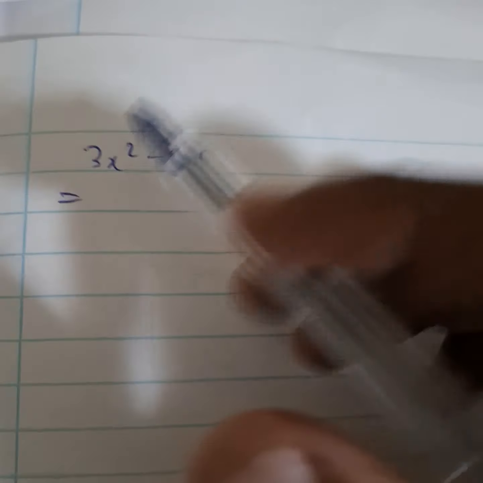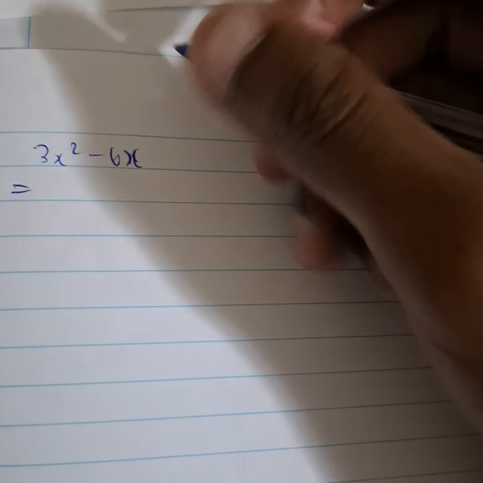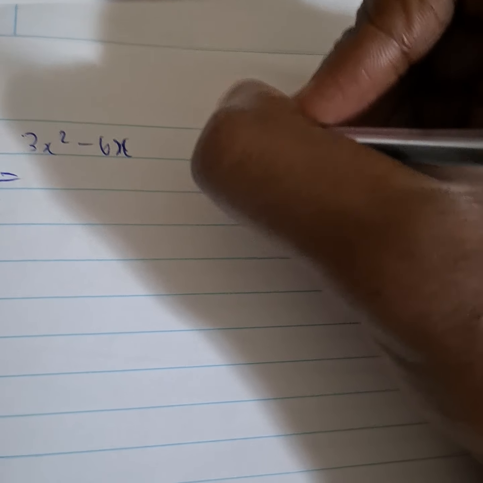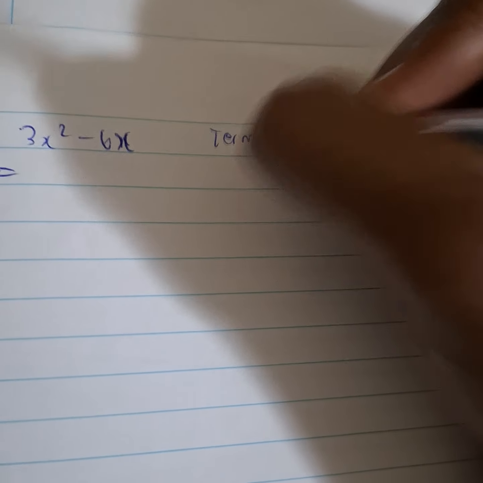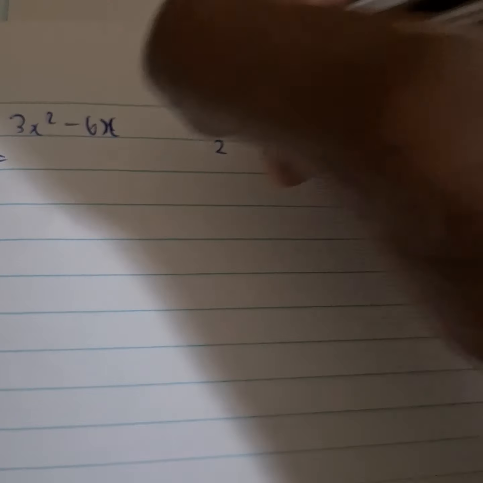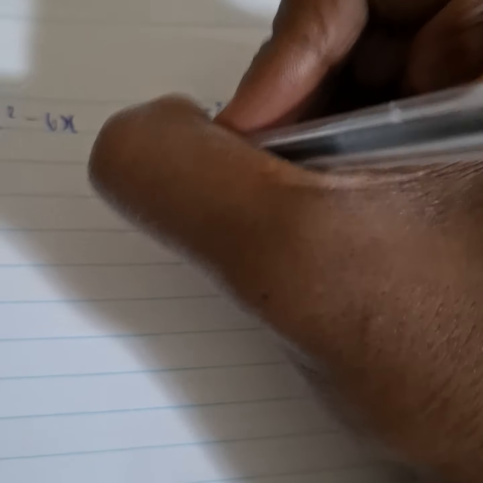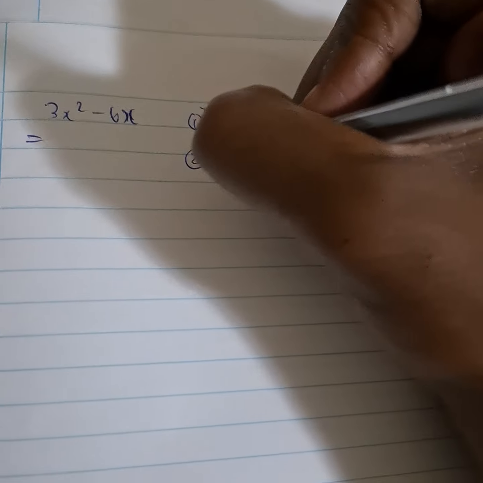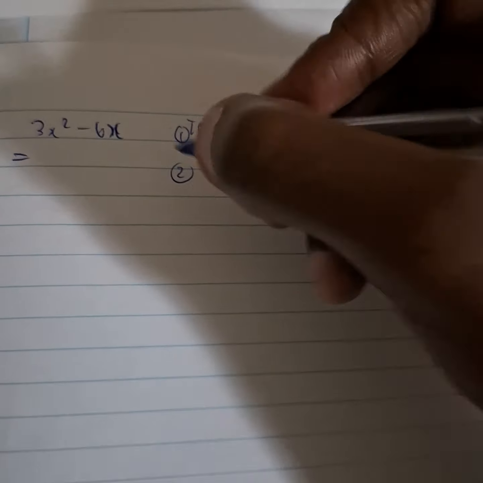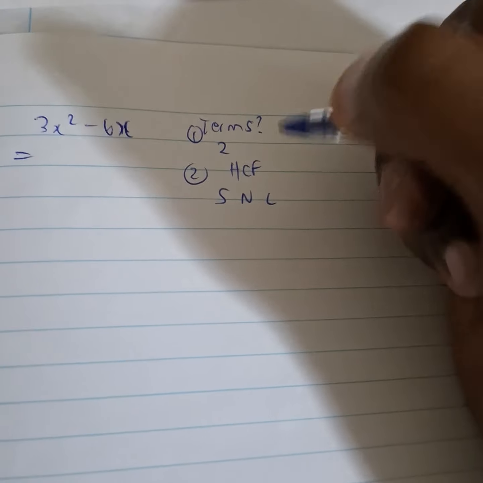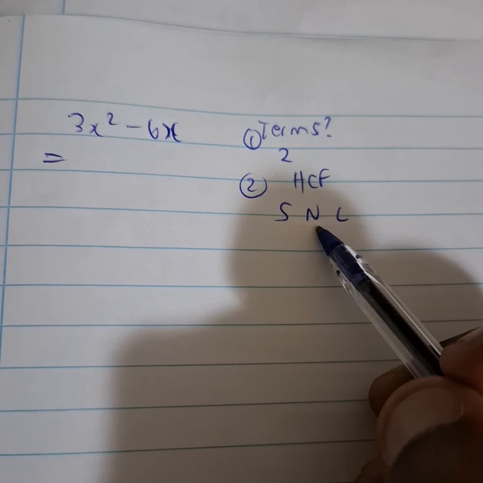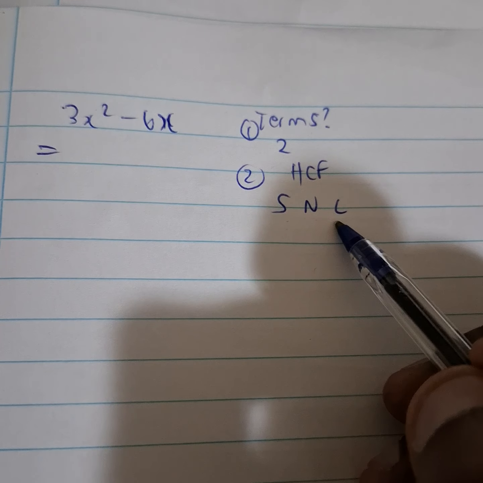This is an expression, guys. It's not an equation, an expression. We look and we ask ourselves, how many terms do we have in the expression? So there are 2 terms. That's the first question we need to ask. Question number 2, is there a highest common factor? So when you look at highest common factor, we look at the highest common factor sign, the highest common factor number, the highest common factor letter.